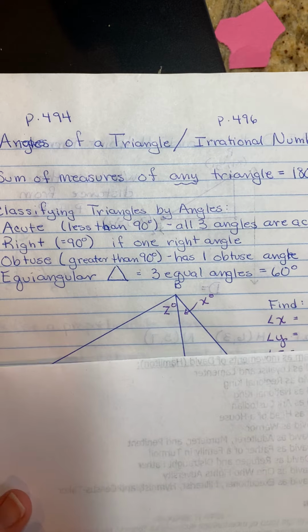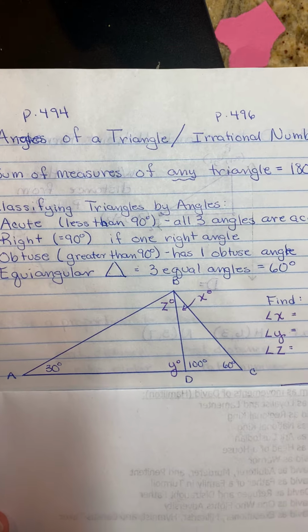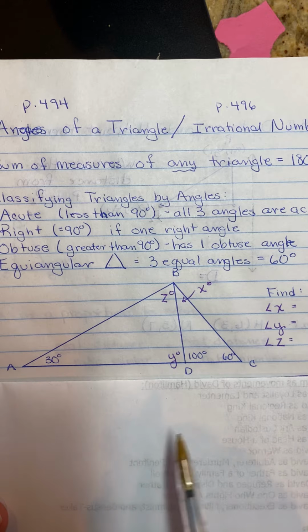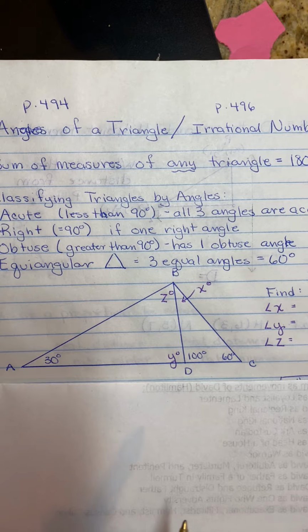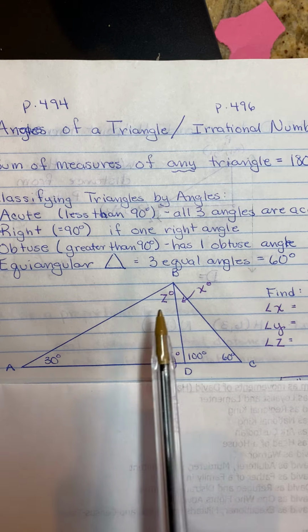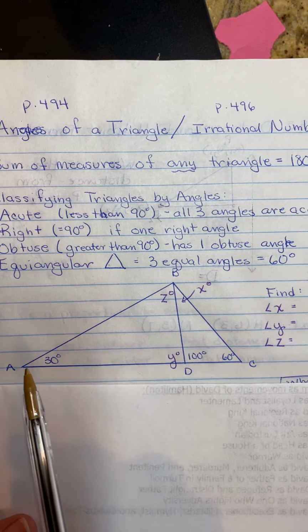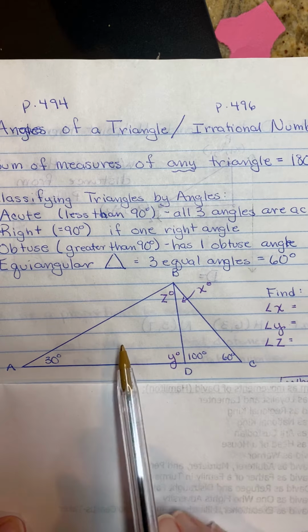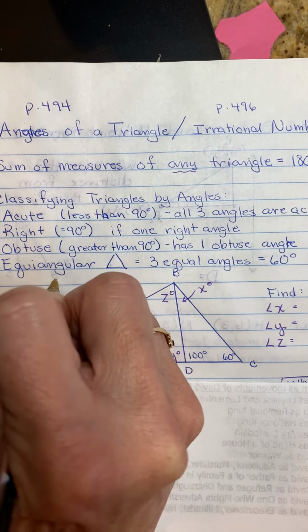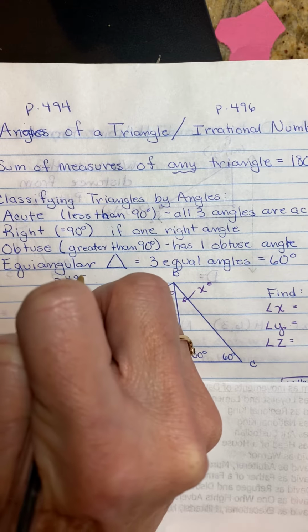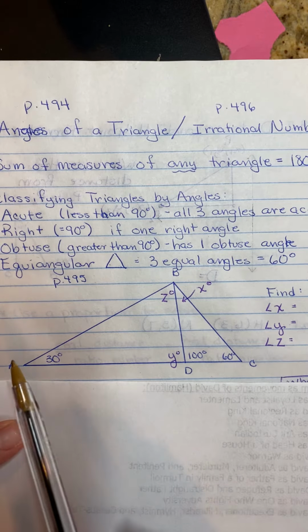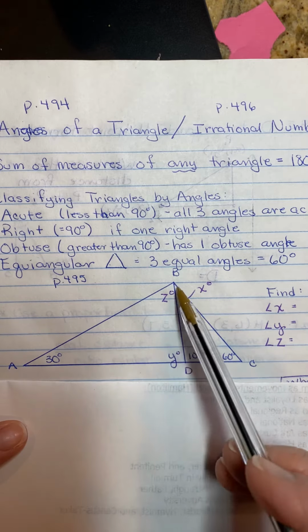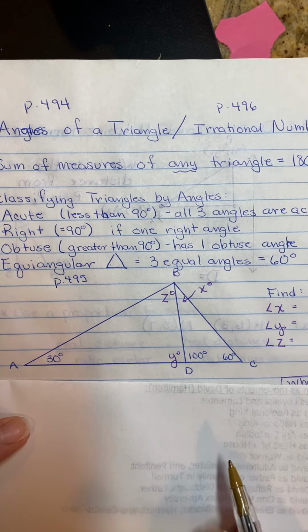Okay, I love geometry because you get some really cool pictures like this, and it's like a puzzle. We have to use some logic and deduction to figure out the measures of these angles. So here we have triangle ABC. This also is in your book on page 495, if you want to look at it. I've copied it down. So here's a large triangle, here's a smaller triangle, and here also. So we've got 3 triangles going on here.